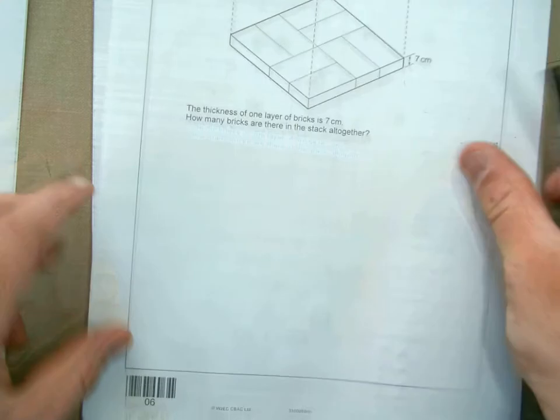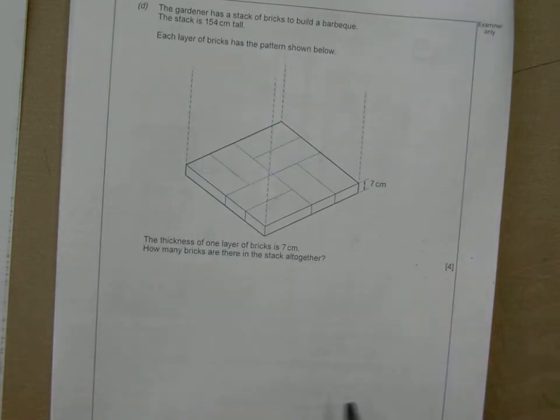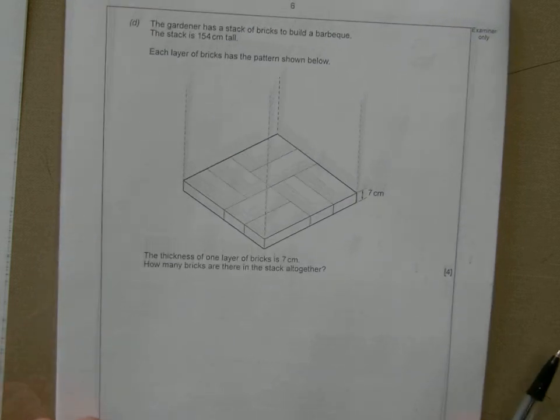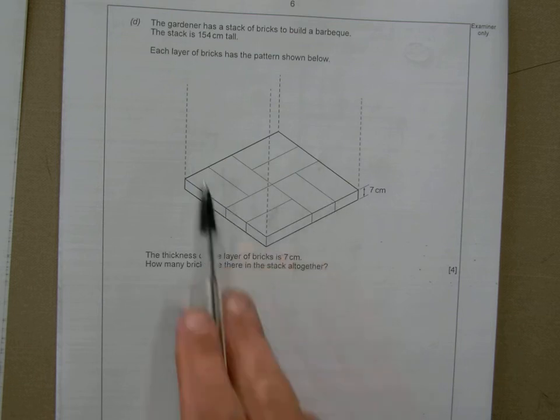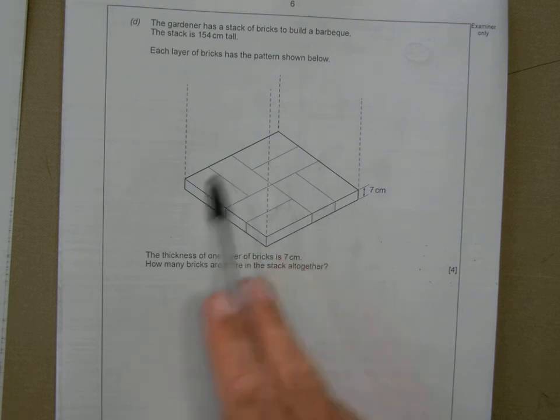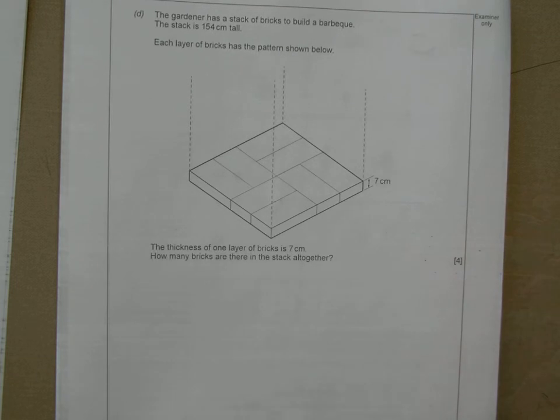Part D then. The gardener says there's a stack of bricks to build a barbecue, and the stack is 154 centimeters tall. Each layer of bricks, you can see one layer shown here, has a thickness of 7 centimeters. Let's see how many bricks there are in one layer, shall we?